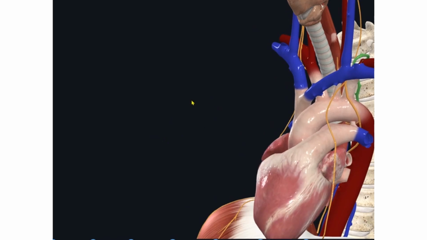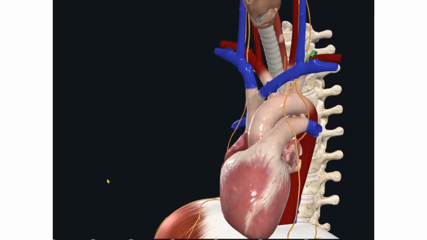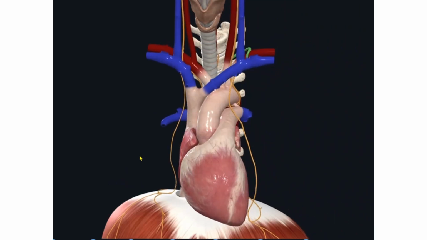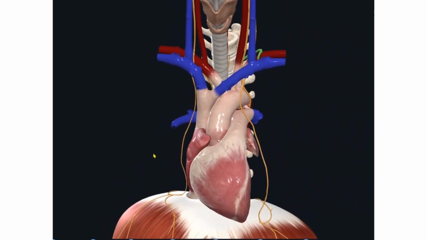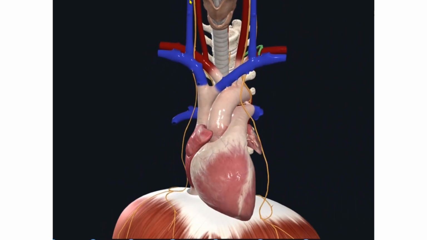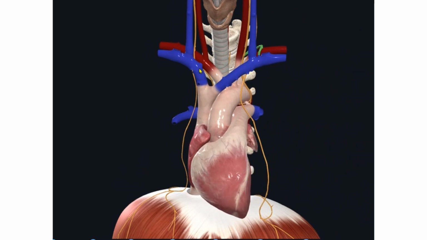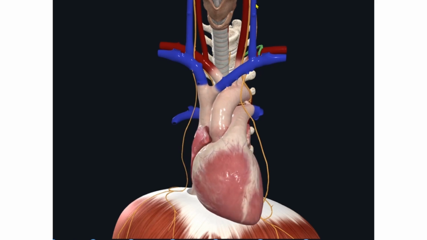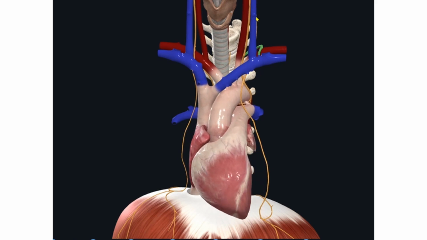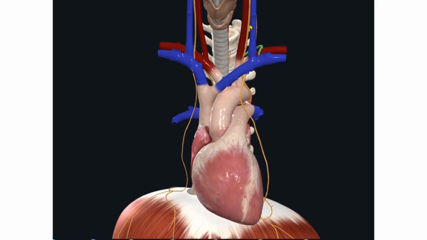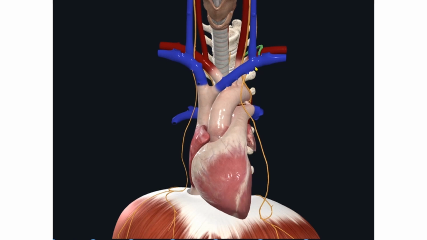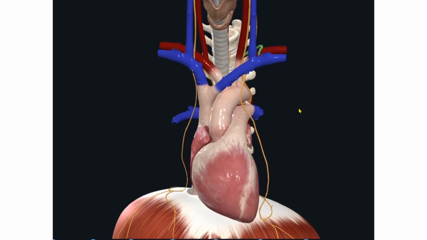Now we can see the nerves. As we said before, there are three nerves. We can see clearly here the phrenic nerves. The right phrenic descends all the way on the superior vena cava and right atrium till the diaphragm. The left phrenic descends between the two big arteries on the left side from the arch of aorta, the left common carotid and left subclavian, then on the arch of aorta, then on the left ventricle to reach the diaphragm.